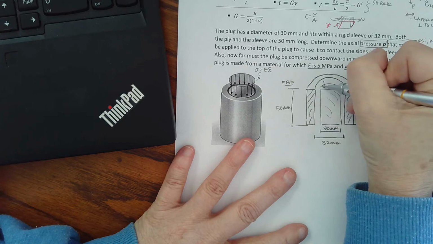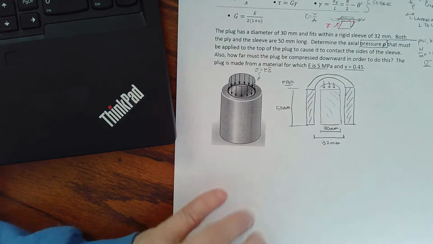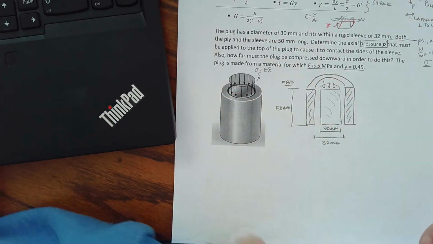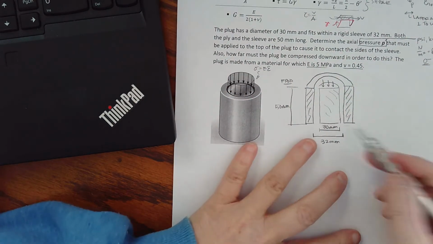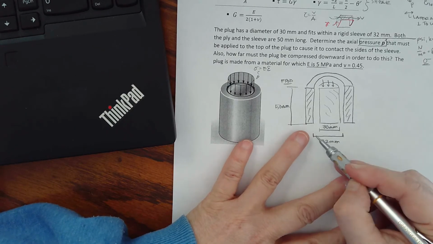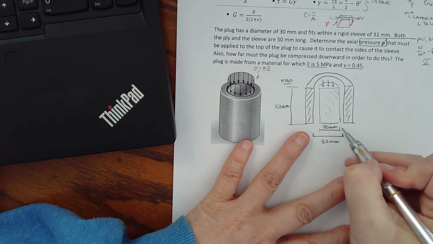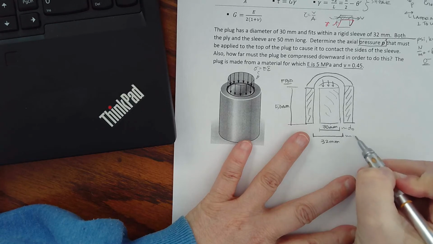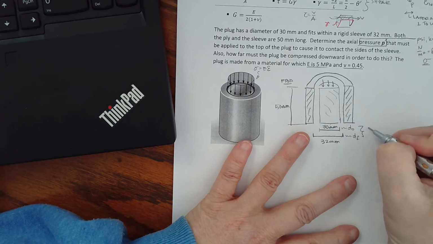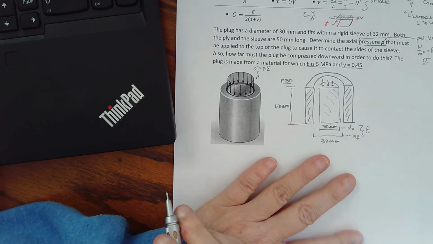And I want to push down on this plug with pressure until the plug meets the sides of the sleeve. Okay, so looking at this, I have a starting length, I have a final length. This is going to be my original diameter, and this is going to be my final diameter, and these are lengths. So if I have changes in lengths, I can calculate strain.